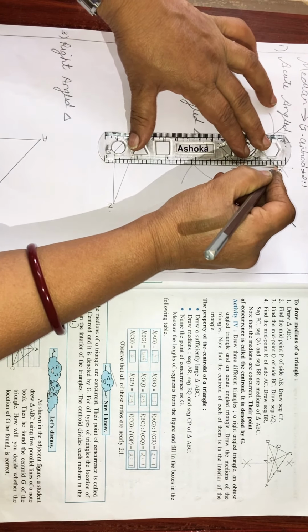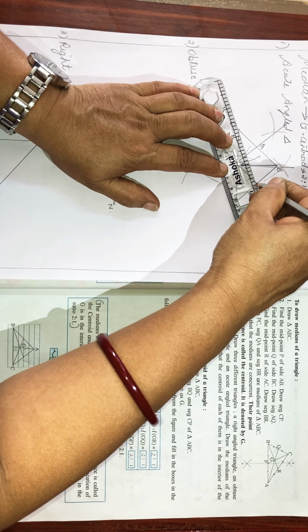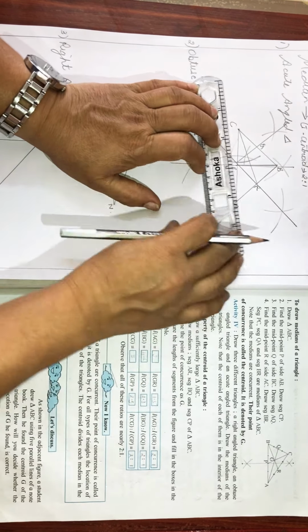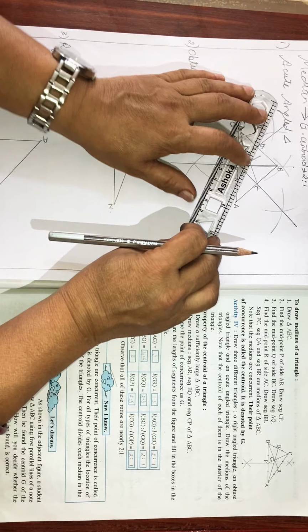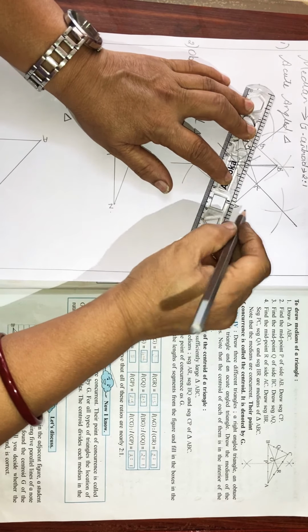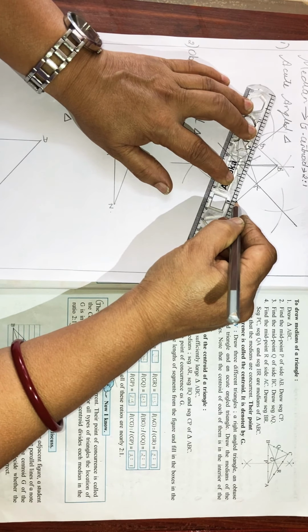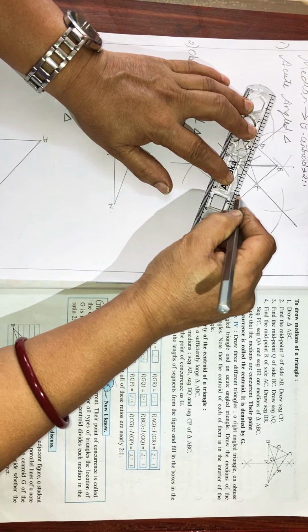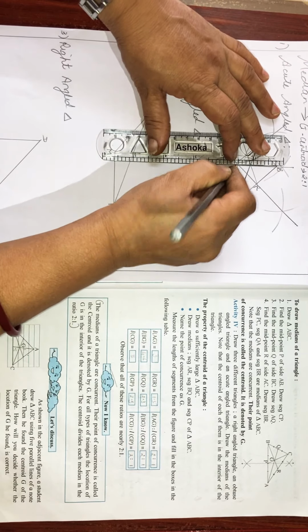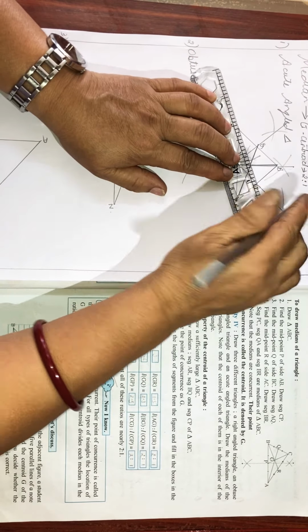And from here we'll draw till here. And here we draw this one. I'll draw a dotted line, a little bit darker, so that you can make it out. See, you can see these lines. These are the medians, and this one here.